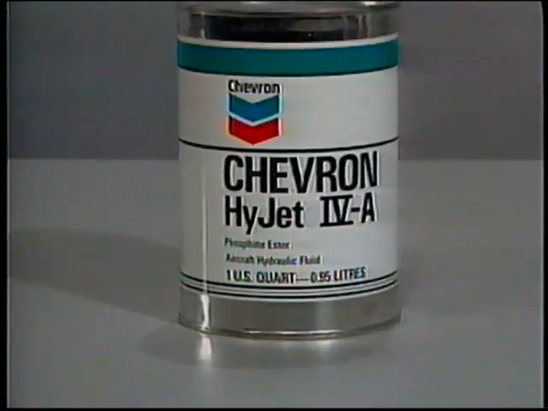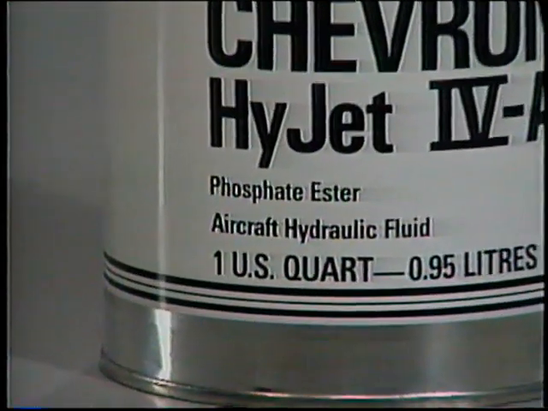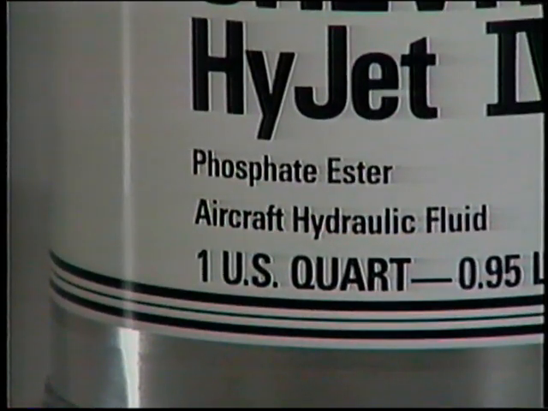One common synthetic fluid is phosphate ester. It is often used in high-pressure systems where fire resistance is needed.